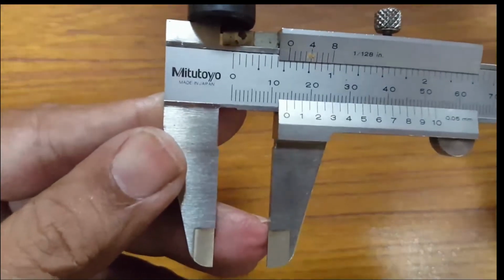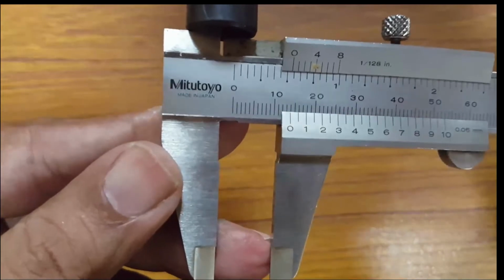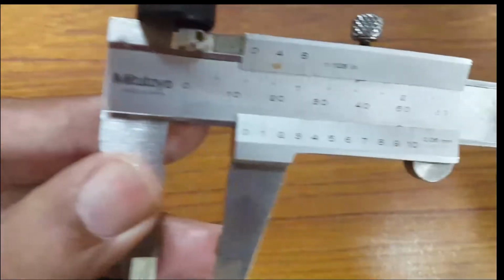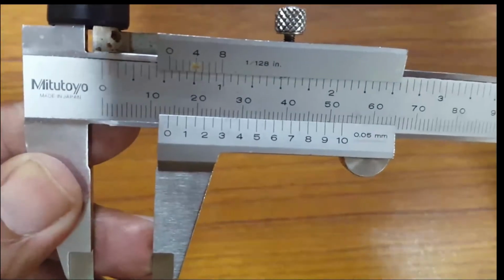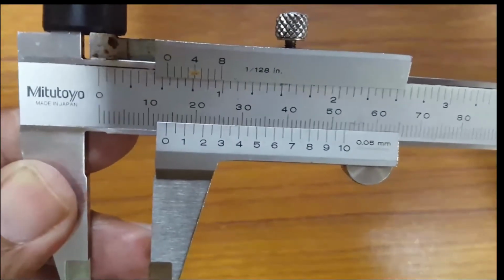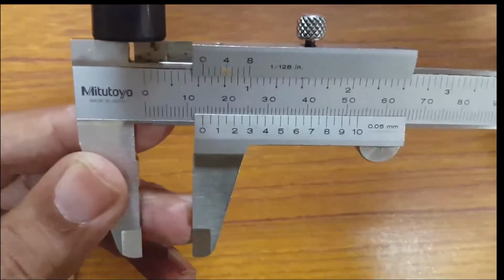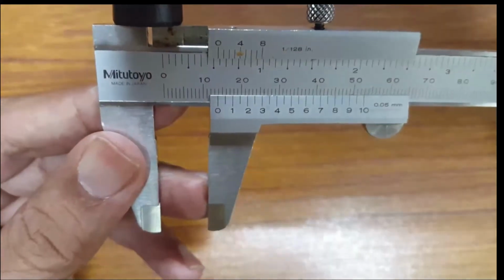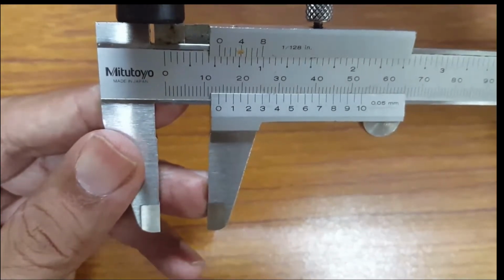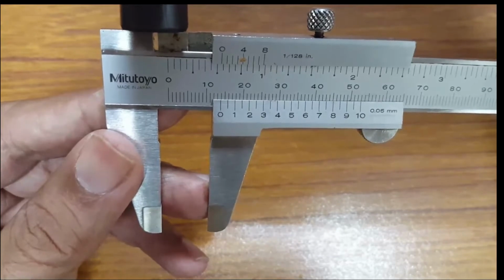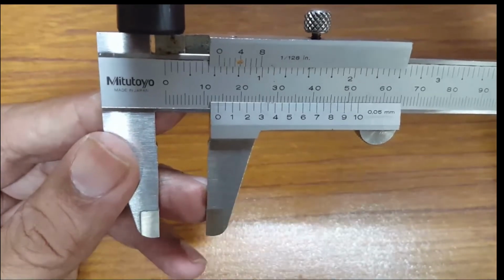The main scale reading is again 13, as in the previous reading. On the vernier scale, the 6th is slightly missing and the 7th is clearly coinciding. So we take the 7th division, which is the 14th division. 14 times the least count 0.05 is 0.70, so the reading comes out to be 13.70, main scale plus vernier scale reading.